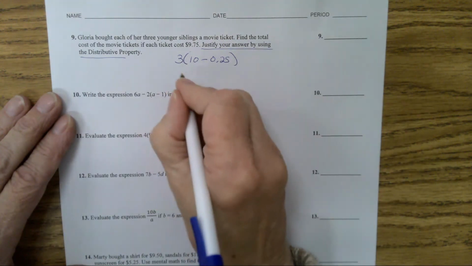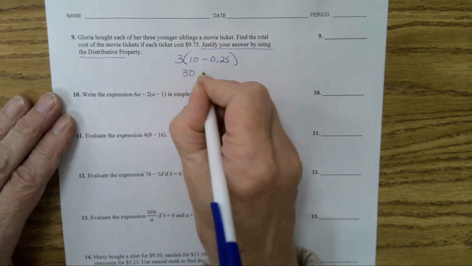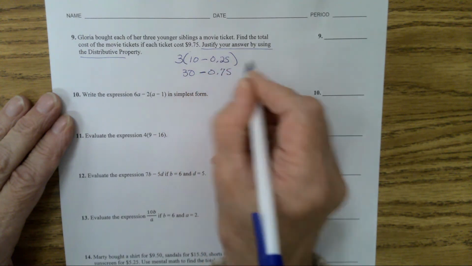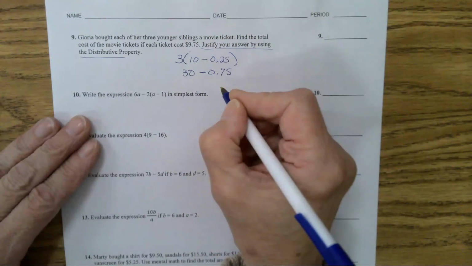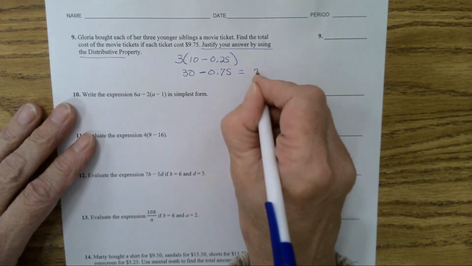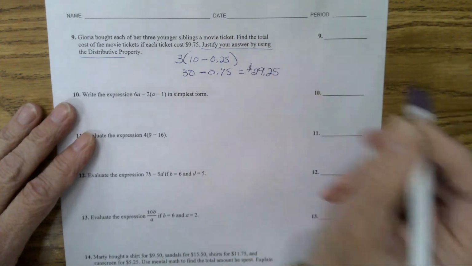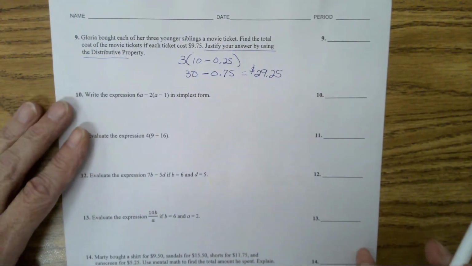So you would then have 30 minus 75 cents, and you end up with the answer of $29.25.